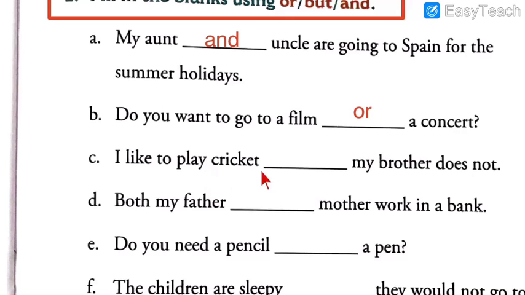Number 3. I like to play cricket, dash my brother does not. So what will be the answer here? I like to play cricket, dash my brother does not. That is why I have just read this sentence in that tone. I like to play cricket, dash my brother does not. These are opposite ideas, let me tell you. These ideas do not agree with each other. This is the hint I have given you. Now you have the time of 5 counts. Please try to write the answer in that much time.